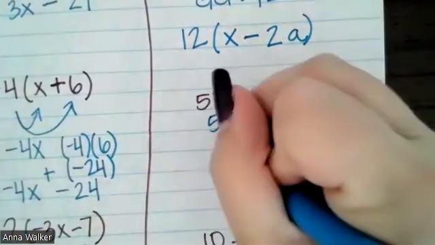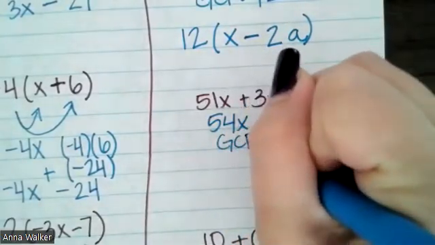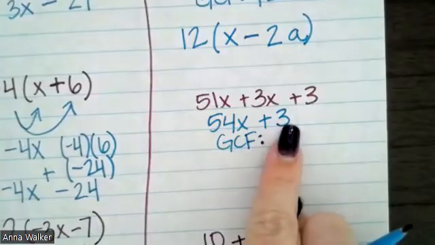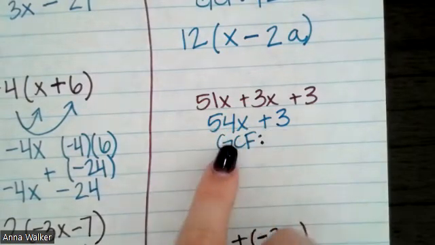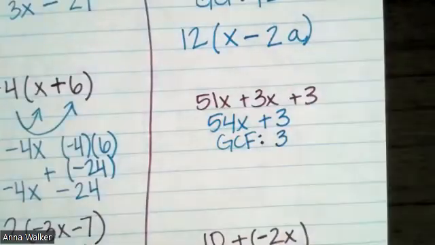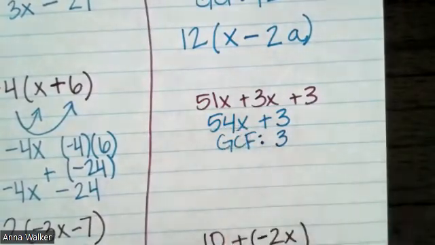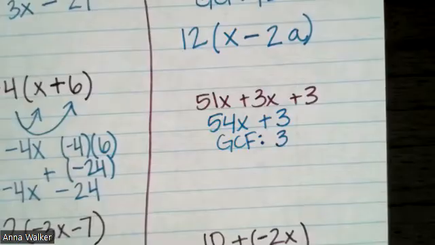So now if I look at what's the greatest common factor, they don't share an x, so I'm not going to pull out x from this expression. If I think about what's the greatest common factor between 54 and 3, that's going to be 3, right? I can divide 3 by 3, and 54 is also divisible by 3 as well.